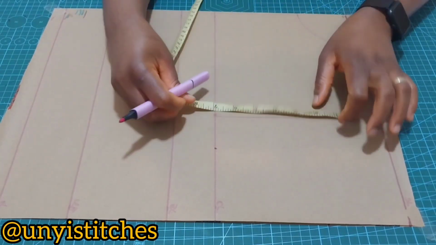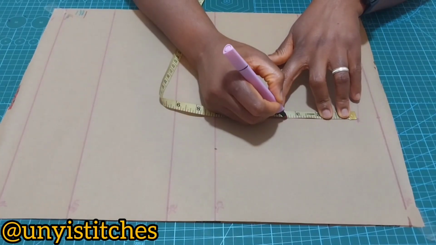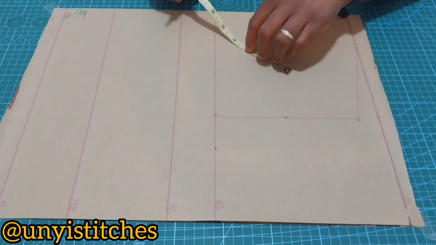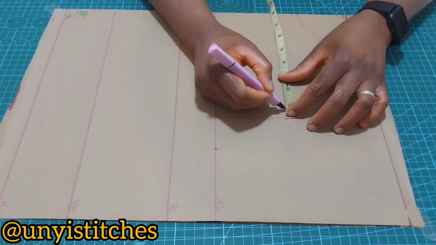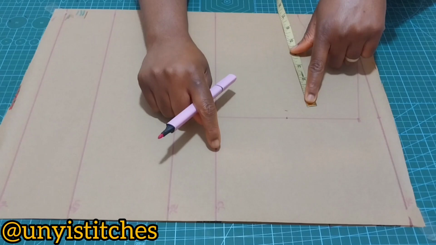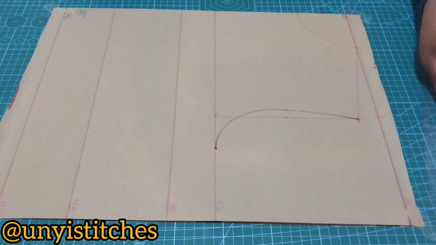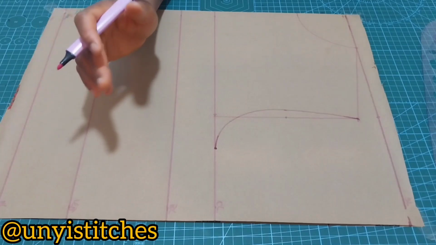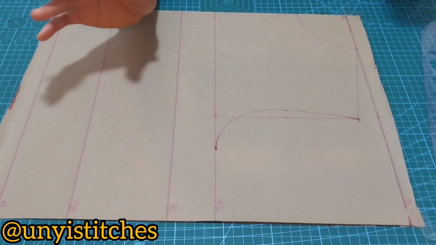So coming to this line, I'm going to mark half of this line. Can you see? Then the next thing will be for me to come in by 0.5, and I'm going to use my curve ruler. Can you see? So now the next thing will be for us to go ahead and input our darts for the bustier.